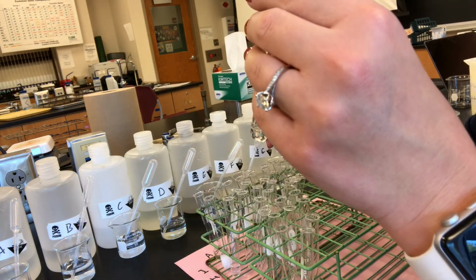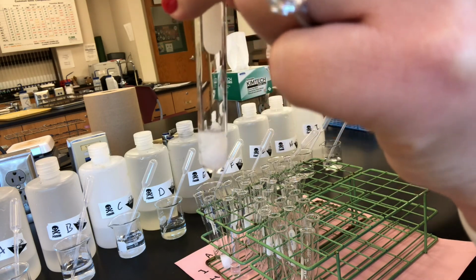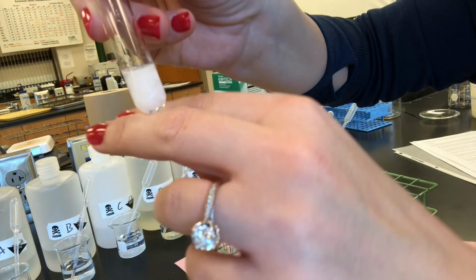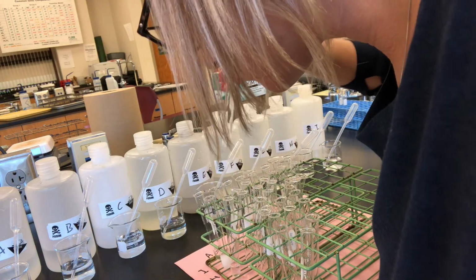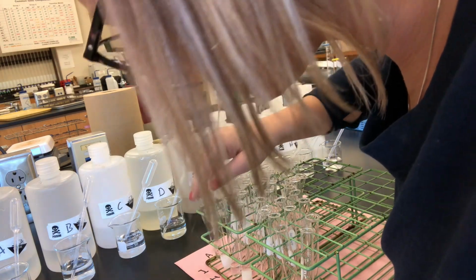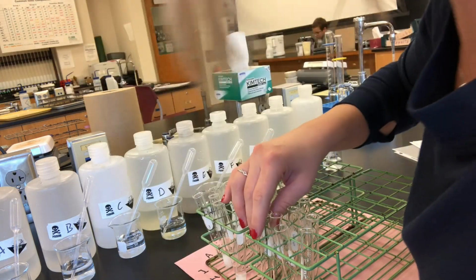A and F. Yep, we got action. White fluffy precipitate formed. That was A and F. A and F formed a precipitate.